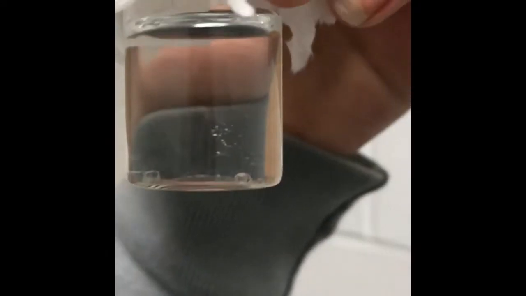And here is a better look at the little crystals in the vial. As you can see, they're very small, and they're in the corners of the vial, not built up too much yet, and not that many.